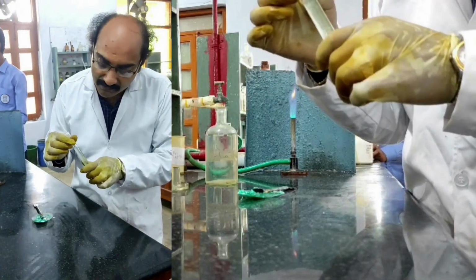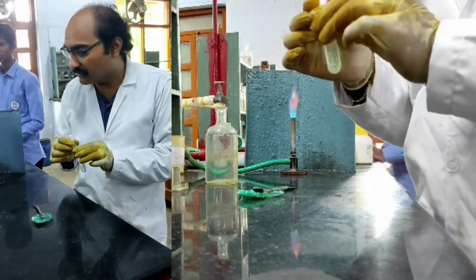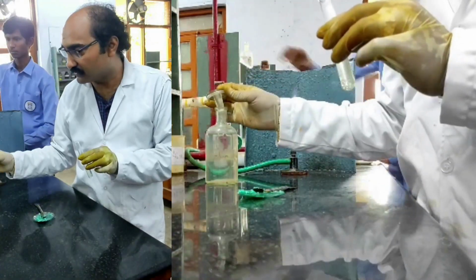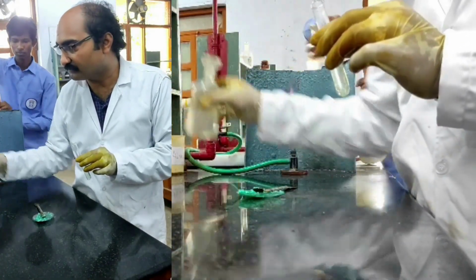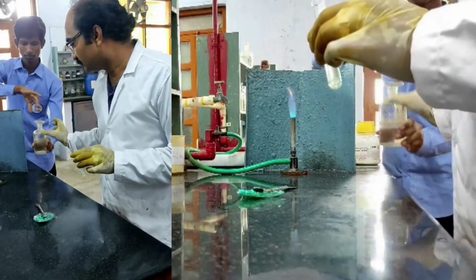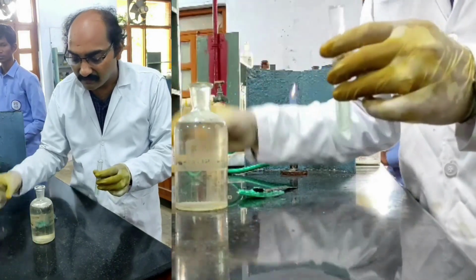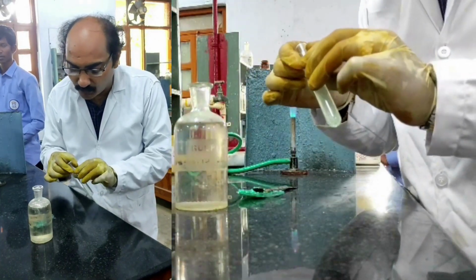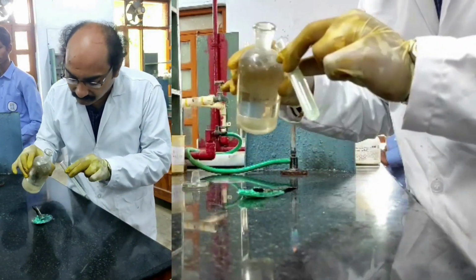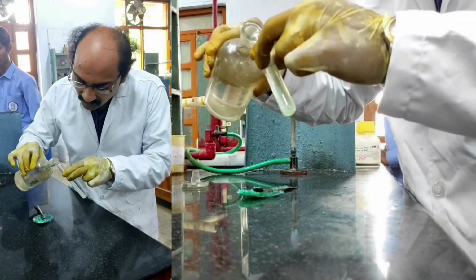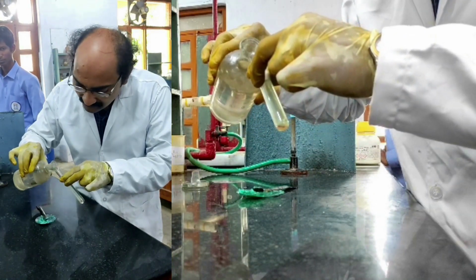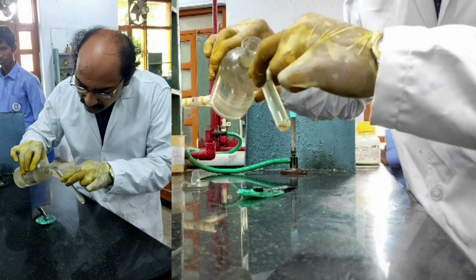Then I must get a beautiful brown ring at the junction of the 2 layers. Concentrated sulfuric acid. So this is the concentrated sulfuric acid that I am adding to get the brown ring test. Let us see what happens. You must add concentrated sulfuric acid only along the walls of the test tube.